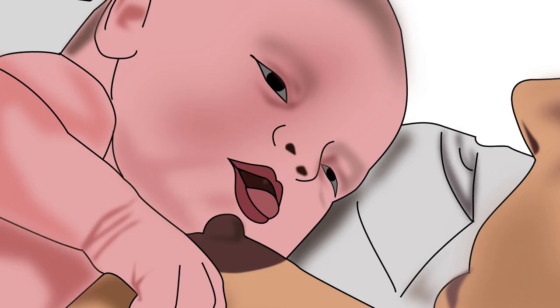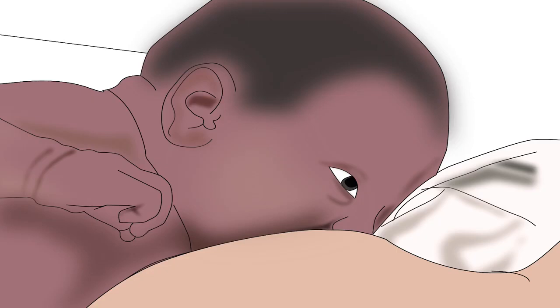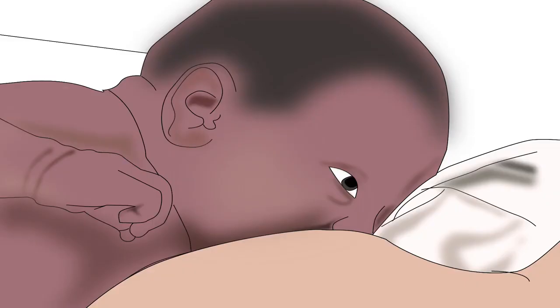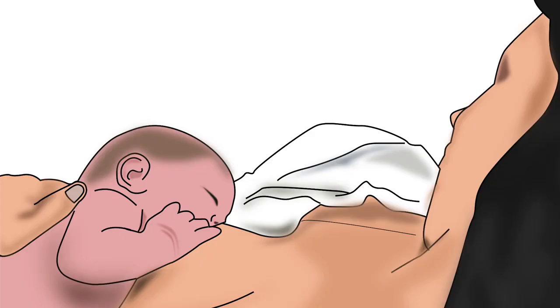In this stage, the baby licks, touches, and massages the breast and the nipple. Then, baby latches deeply to the breast to begin the 8th stage, called suckling. Lastly, the 9th natural stage is sleeping.